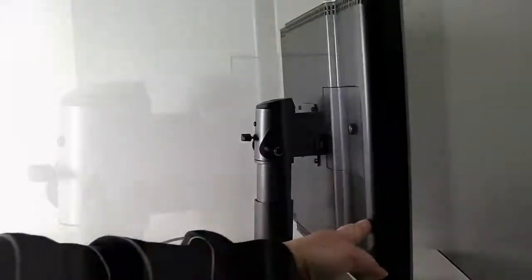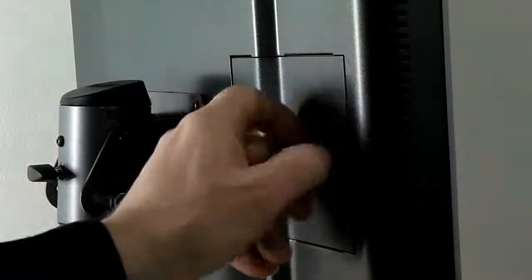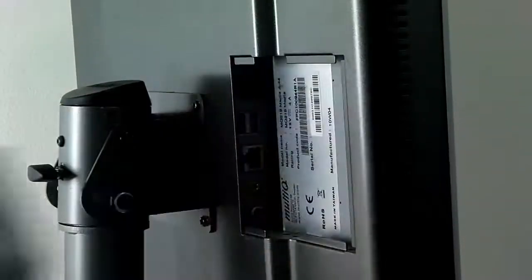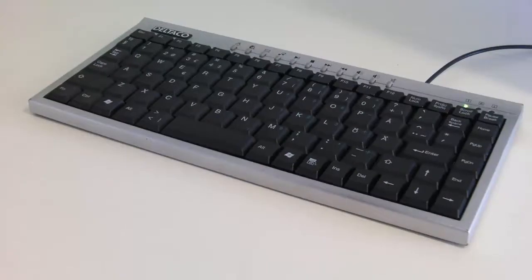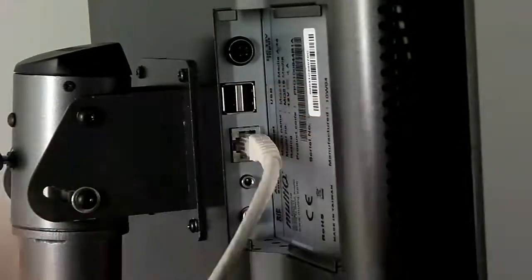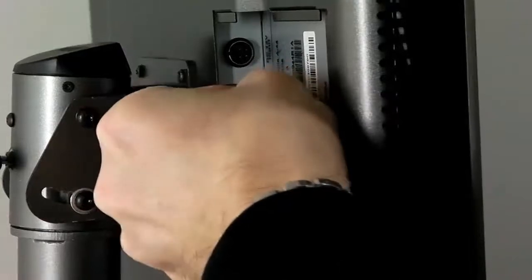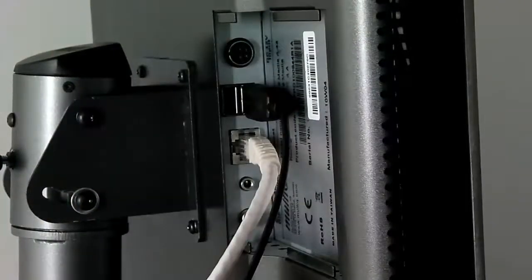To install the media monitor, you first need to remove the back lid. Then you need a USB keyboard. Connect the network cable and the USB keyboard. If you don't have a touch panel, you will also need a mouse. Finally, connect the power supply.